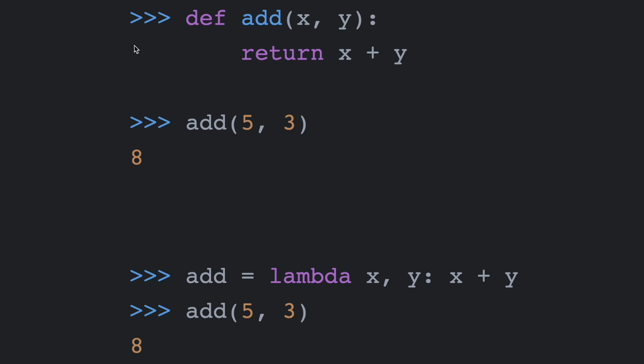If we look at this top part of code, this is a normal function. This function is called add. It takes 2 arguments, and it's going to return adding those things together. So add 5, 3, it's going to return 8.